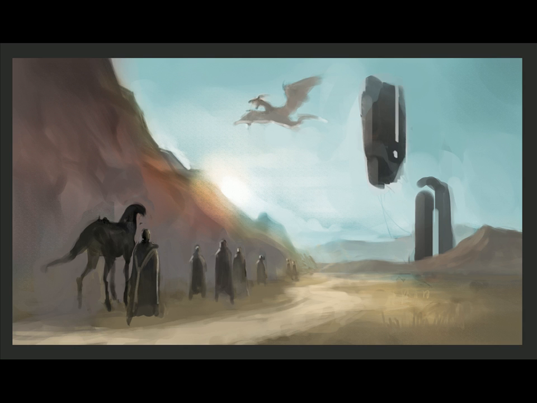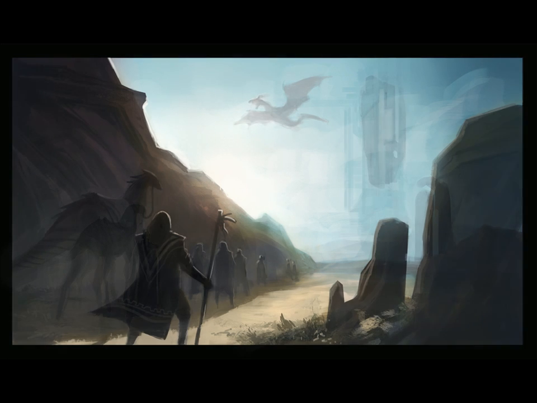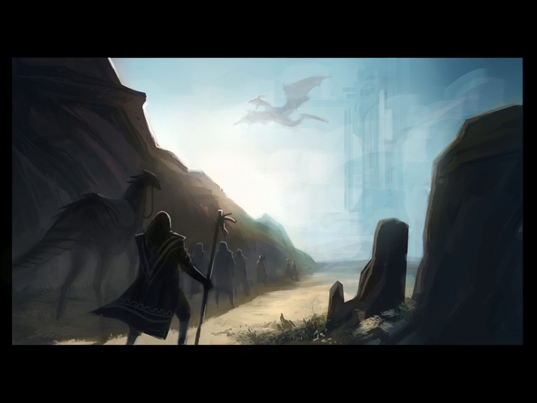All right, let's take a look at the original piece by Lan Lan. Some really cool stuff happening there, and yeah, this whole paintover took a little over an hour or so, I would say.